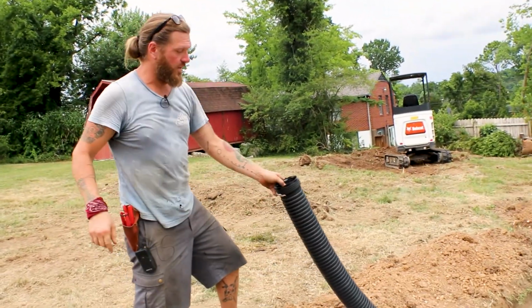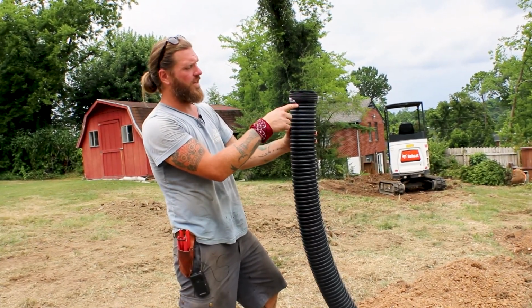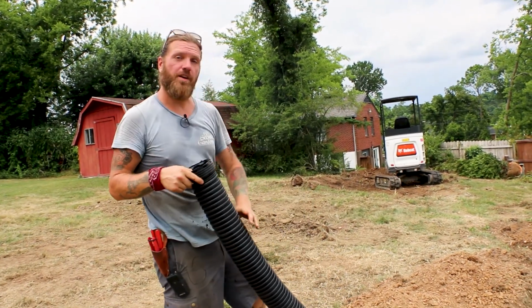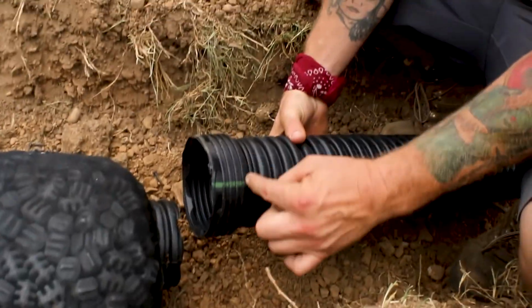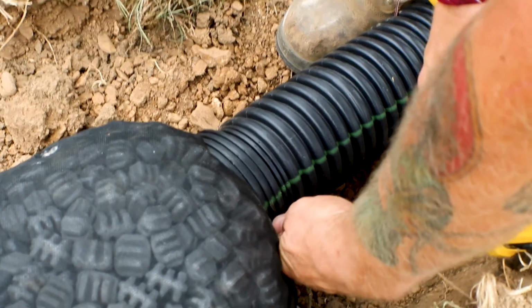Since we're picking up the rest of this run with solid pipe, I've purchased the prefab 10-foot sticks of solid pipe with the coupler built in. So I'll show you how those go on right now. Simply take the bell end right here, shoves on. You might be asking me, why drywall screws?